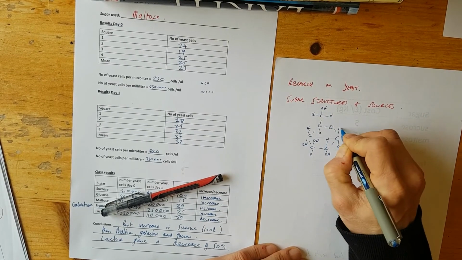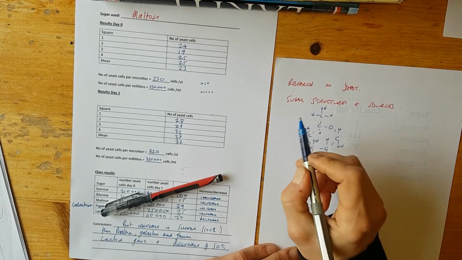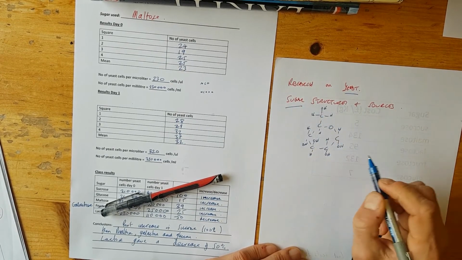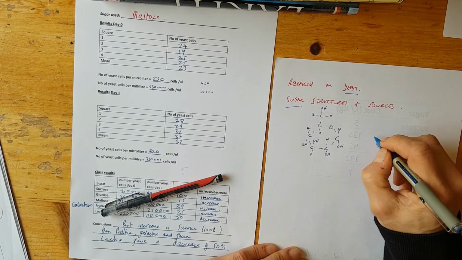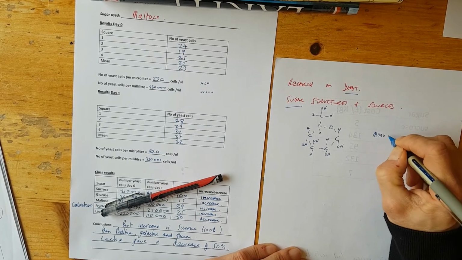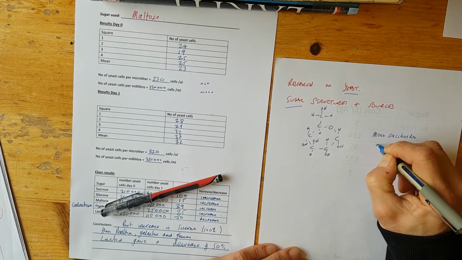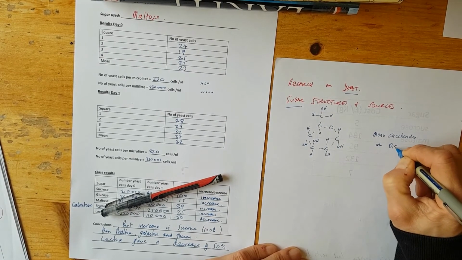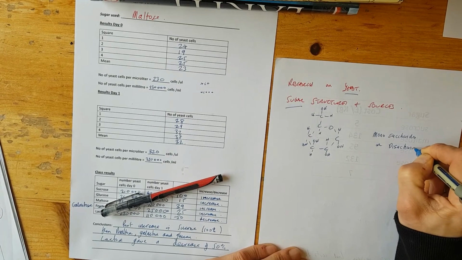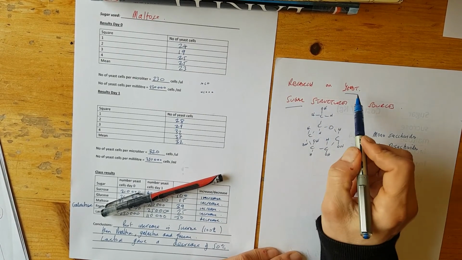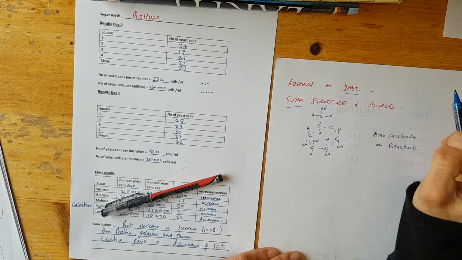You could find out whether the different sugars are monosaccharides or disaccharides. And for yeast, where's it found?